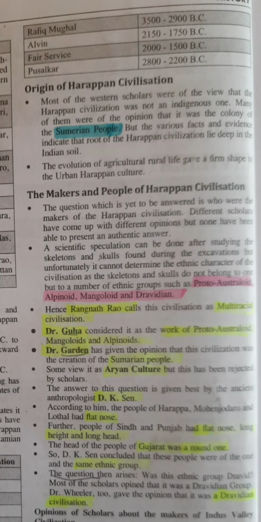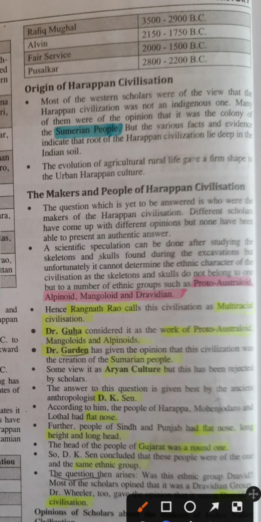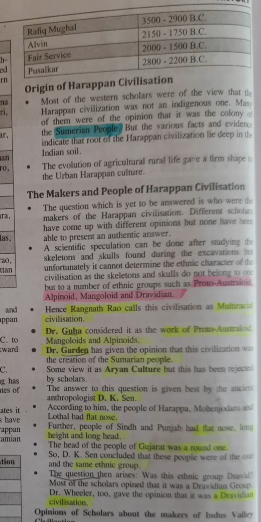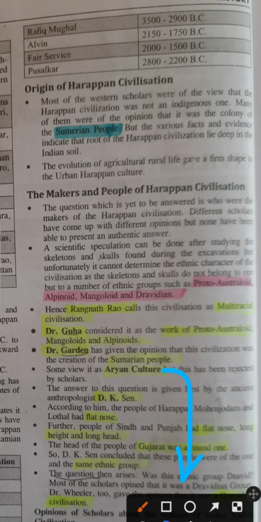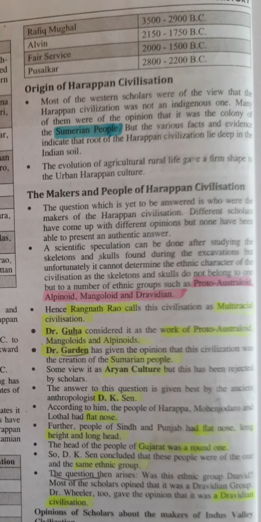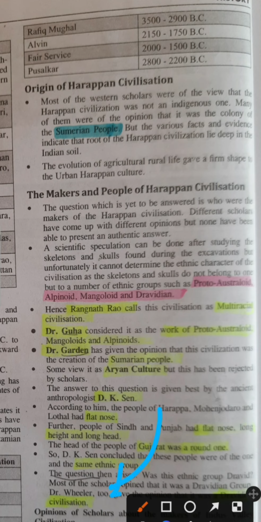Okay, and next is the question that arises: was this ethnic group Dravidian? Most of the scholars opine that it was a Dravidian group. Indus Valley civilization people belong to the Dravidian group. Dr. Wheeler too has the opinion that it was a Dravidian civilization. Okay, let's see, I repeat it once more.